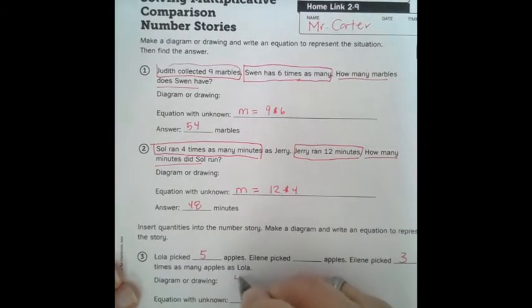So my diagram might look like this. So I have Lola picking 5 apples, and if Eileen picked 3 times as many, the drawing would look like that. 5, 5, 5.